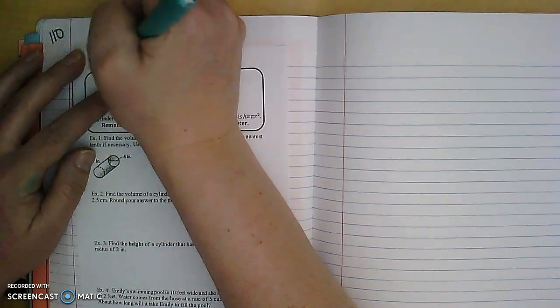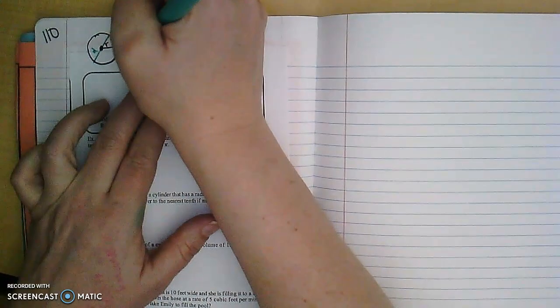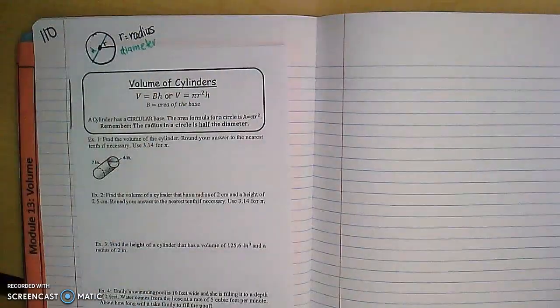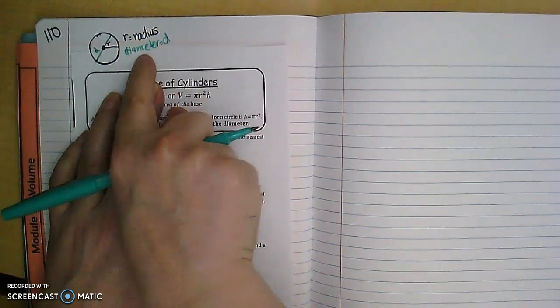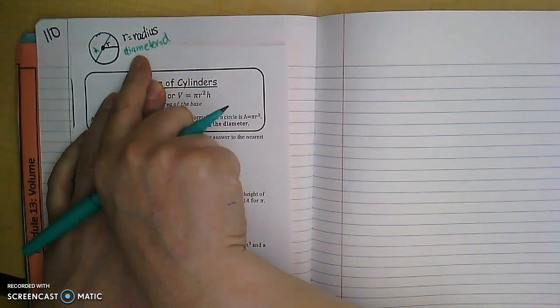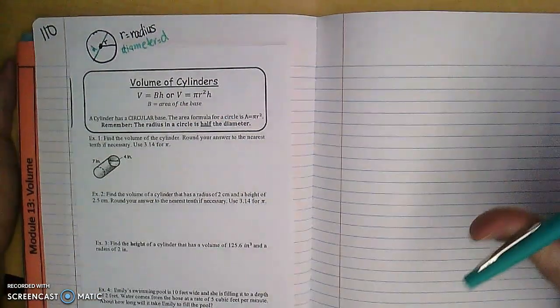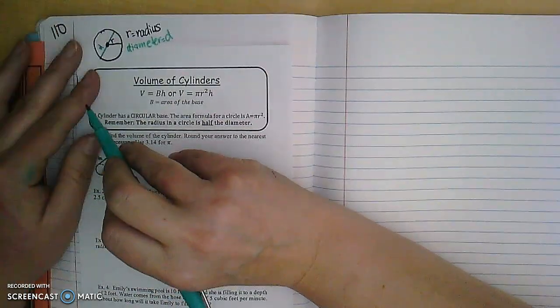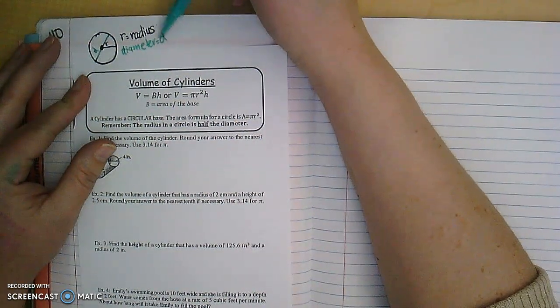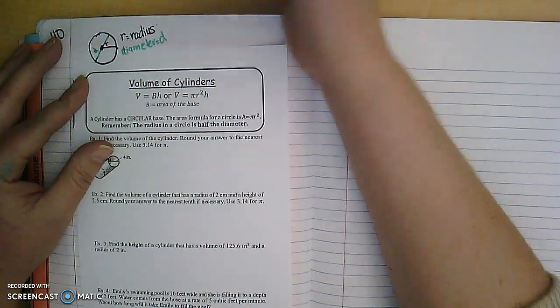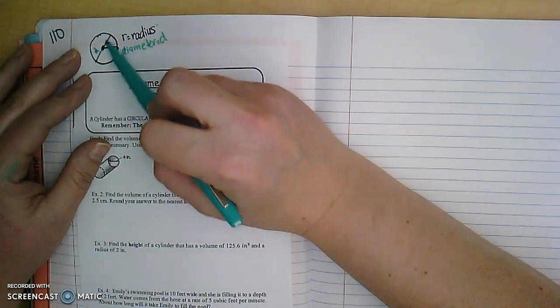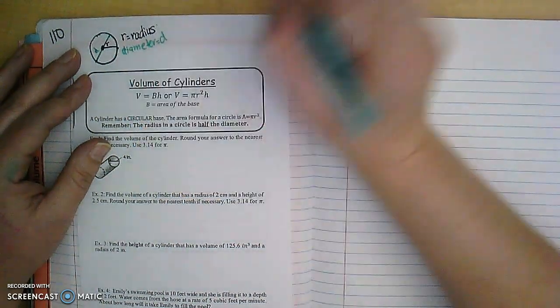So sometimes when I am working with problems that have to do with circles, you might be given the radius, you might work with the diameter. It might give you both, I don't know. You just have to know the difference between the two. Now the radius is always going to be half the diameter because it's halfway across the circle. And vice versa, the diameter is 2 times the radius, so it's like 2 radii.